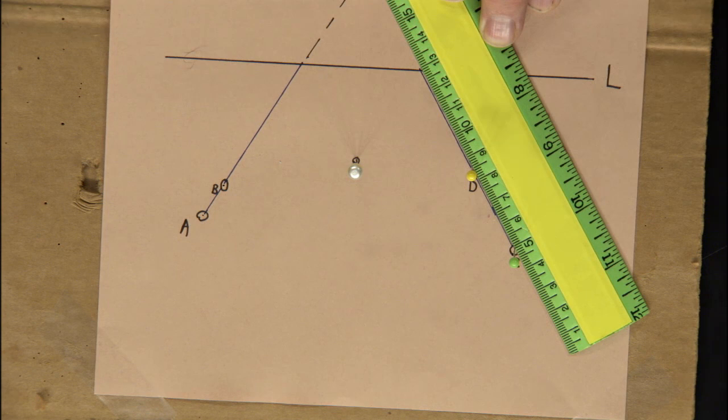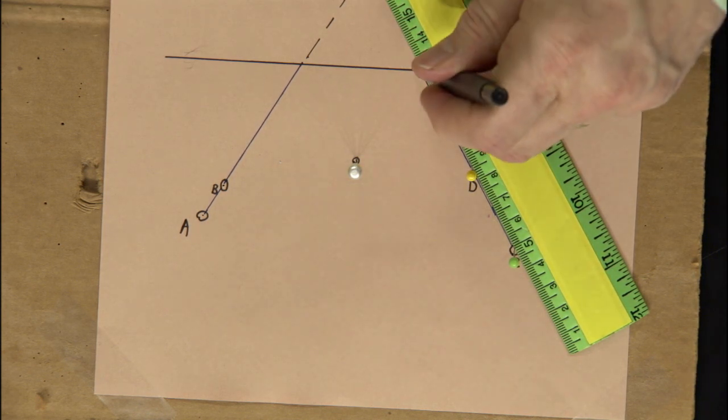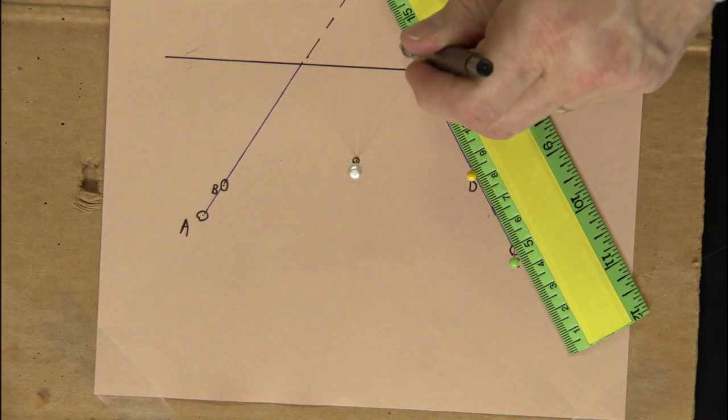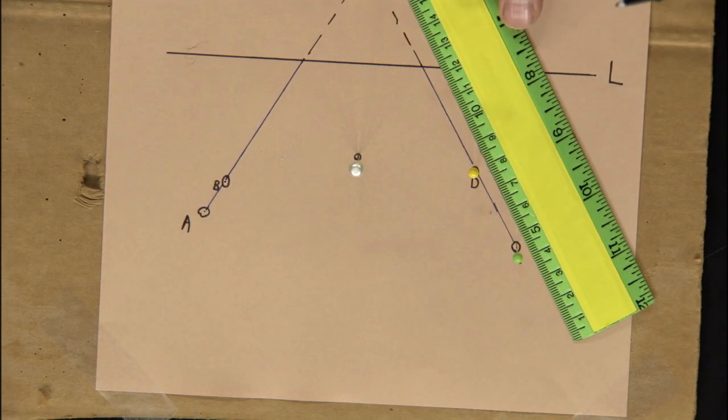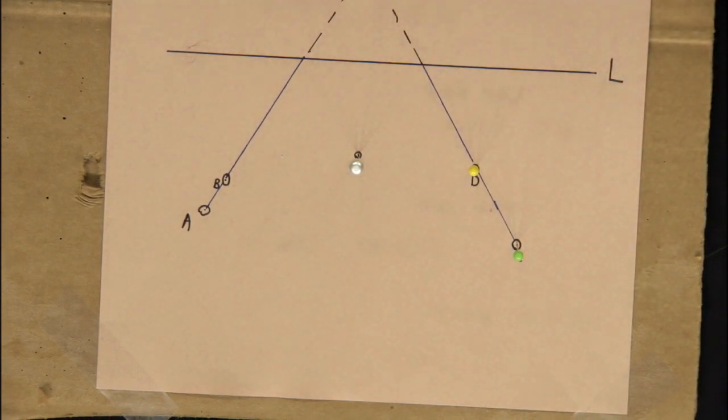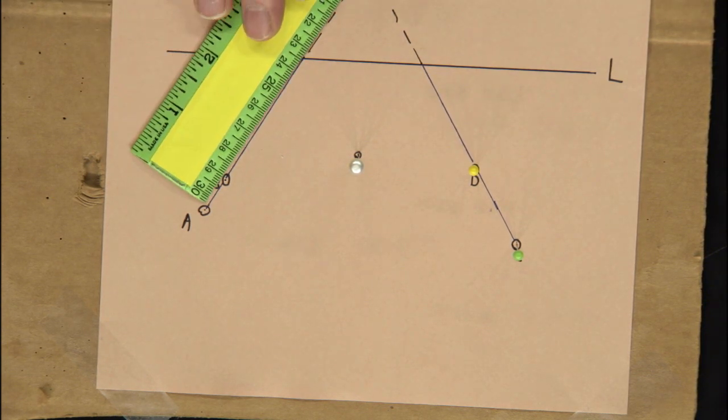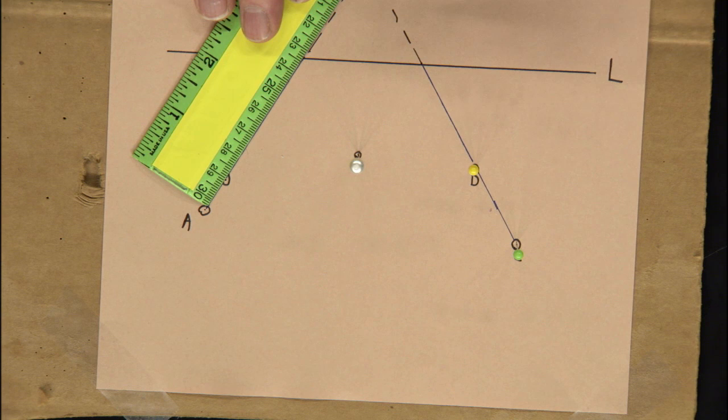Draw the line. Okay, and that happened to cross right at the place where there's a break. So I'm going to extend that.